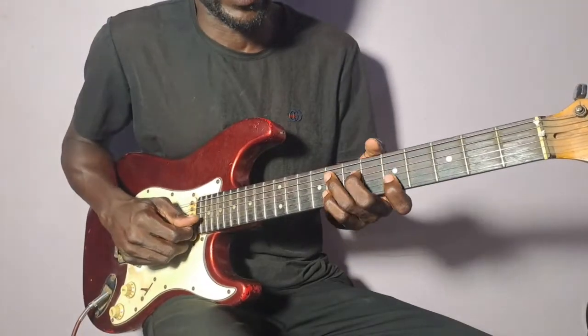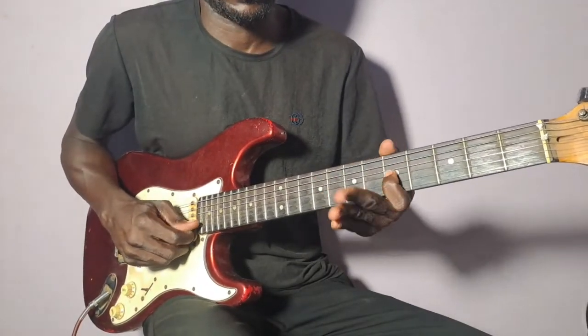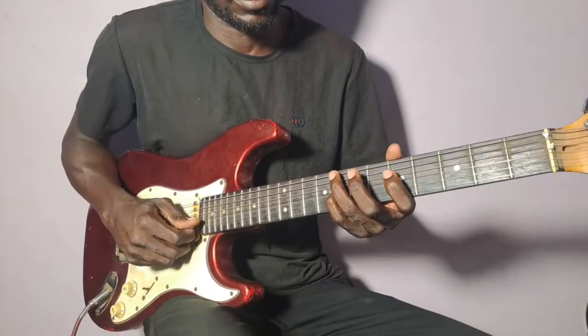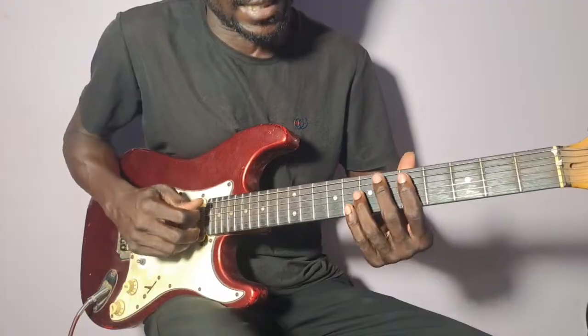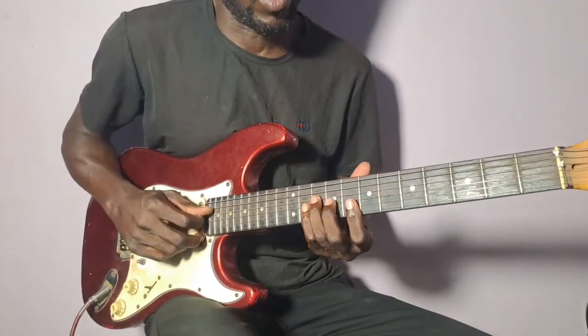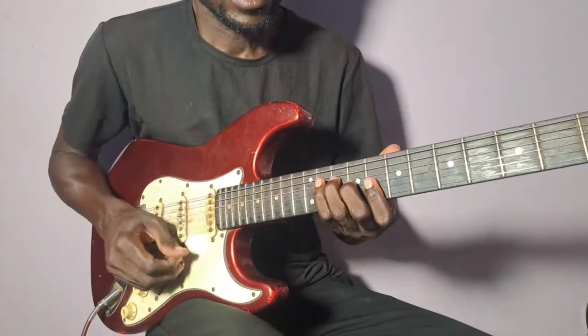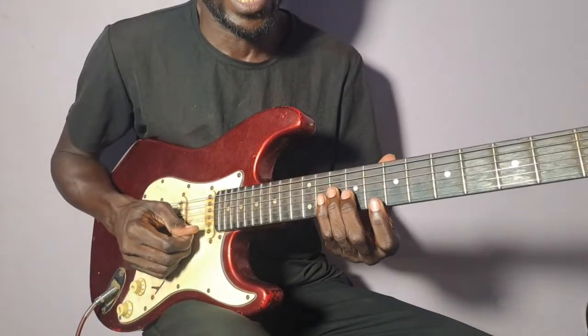When we go to C, we have it here. This is the G shape. That's the G shape. When we move to the E shape, we have it.